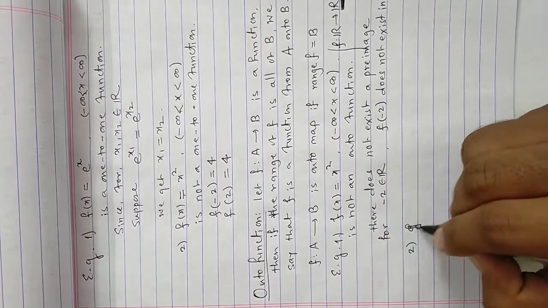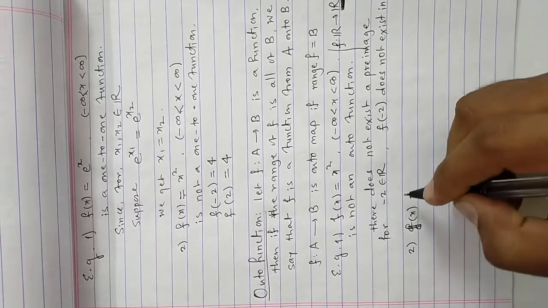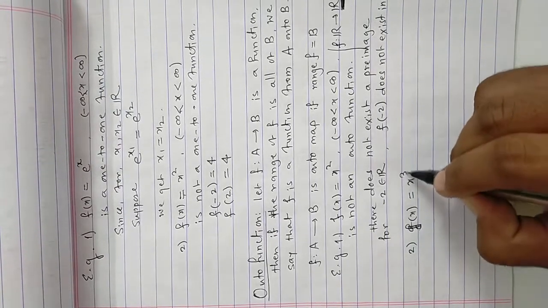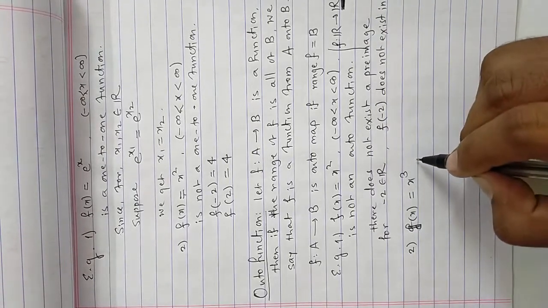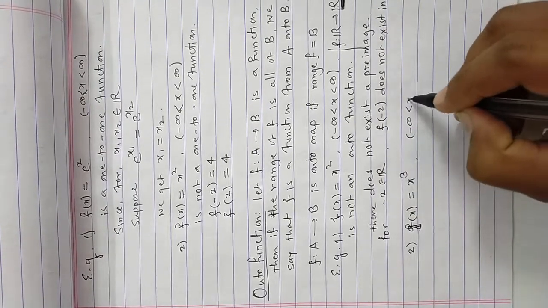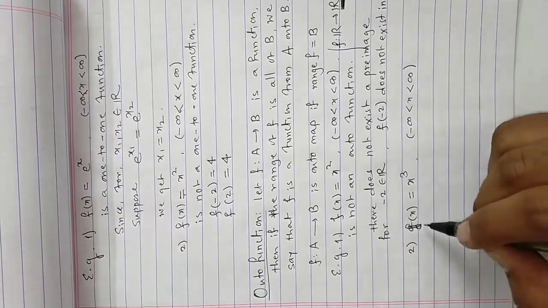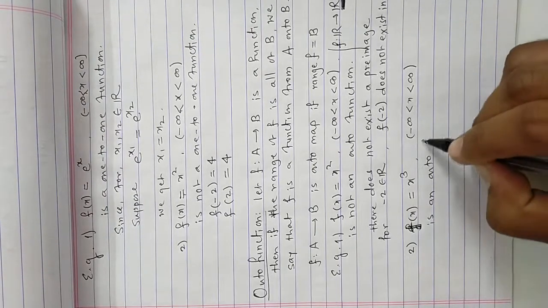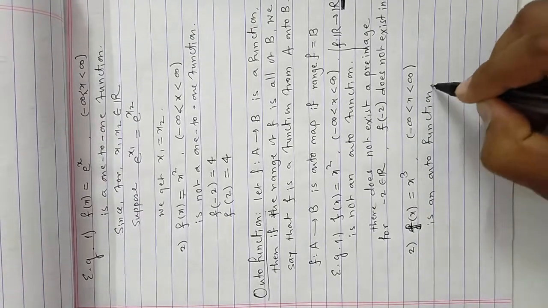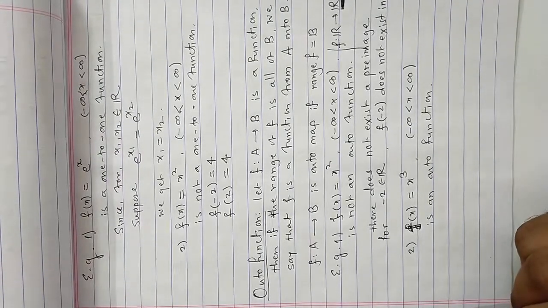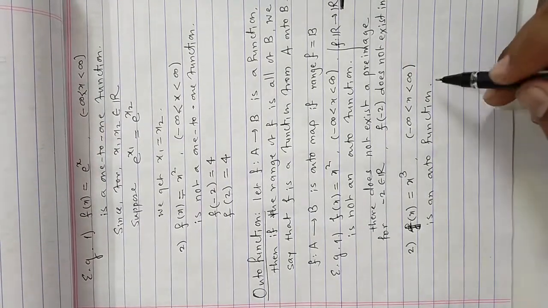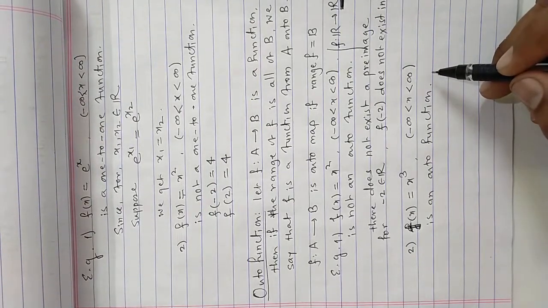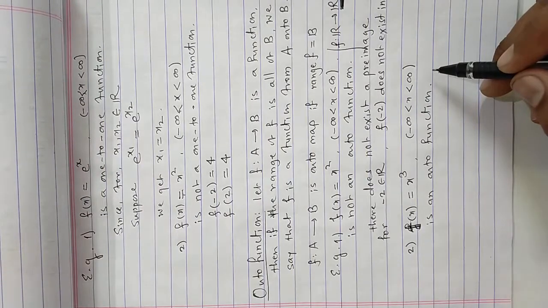The second example, if we consider the function x cube, which is defined on the same set of real numbers, observe that it is an onto map. Because every element in the codomain is the image of some element in the domain.